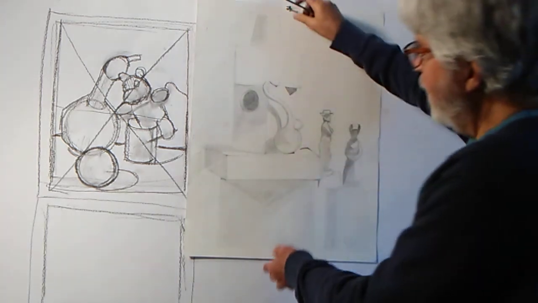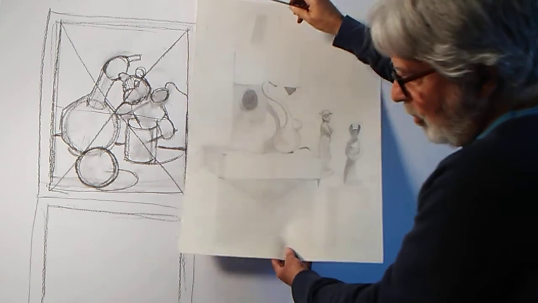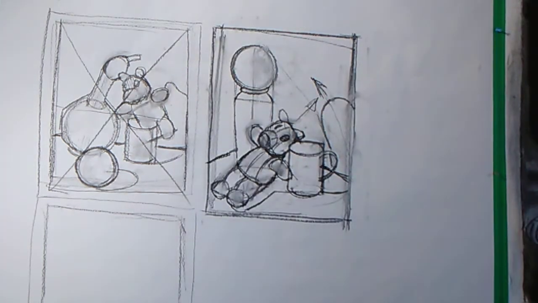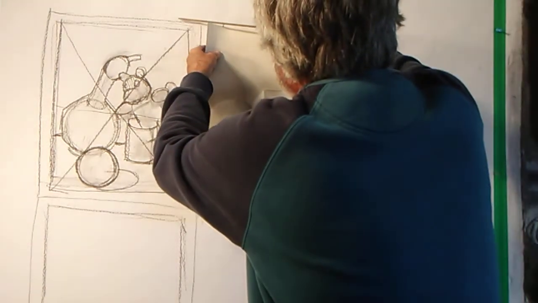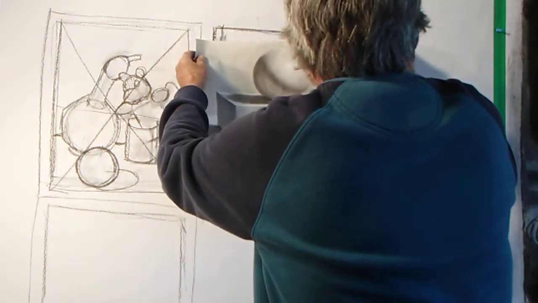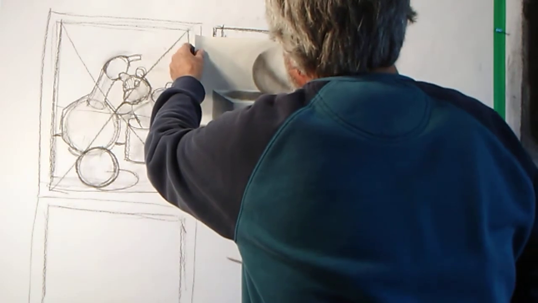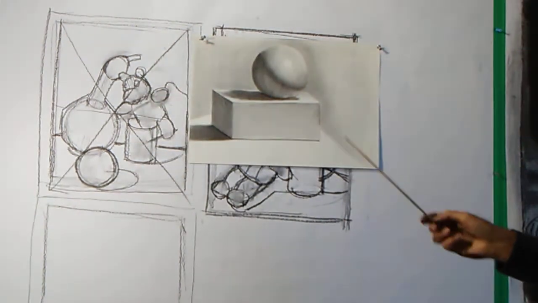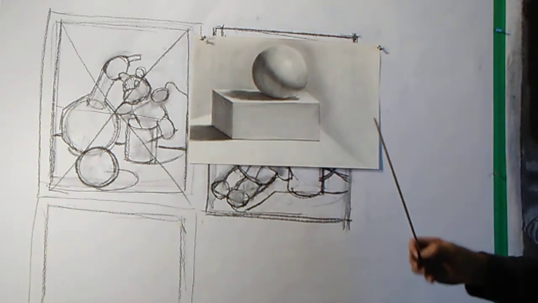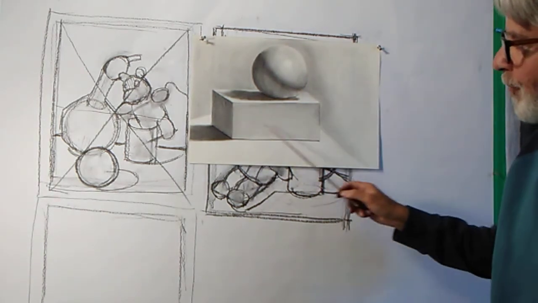I want to show you another one similar to what you guys have been doing, but it's two objects. With this one, you're all familiar with doing the sphere. This is just a sphere on a box.